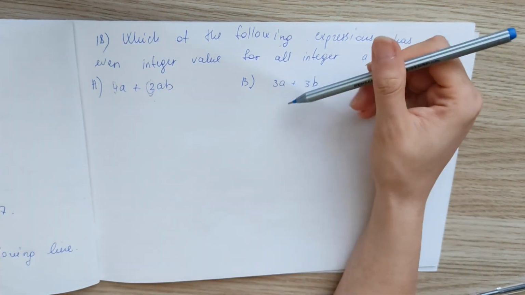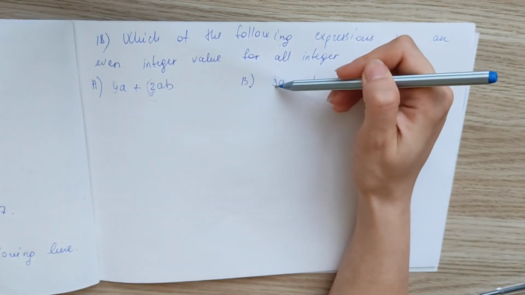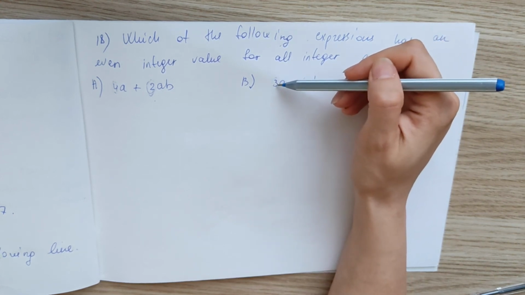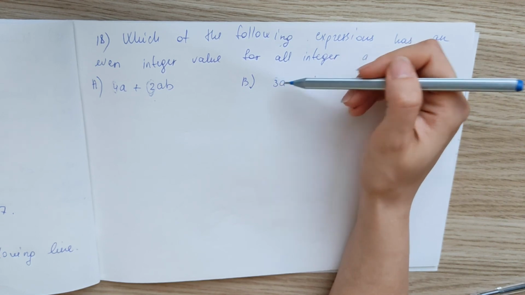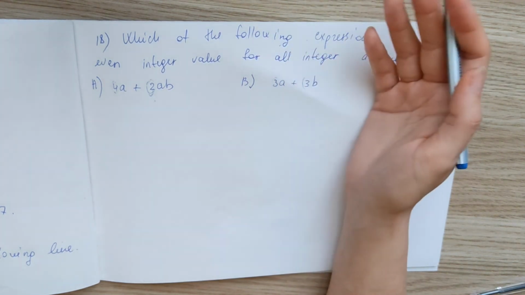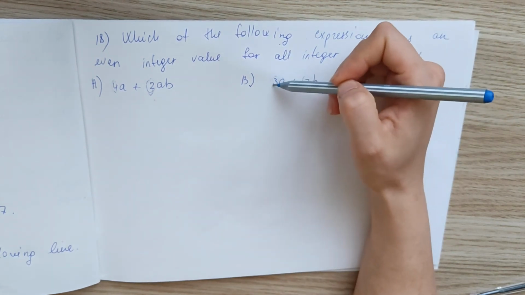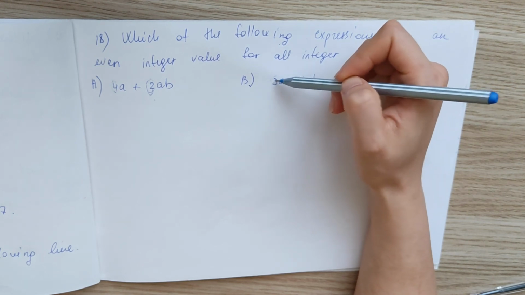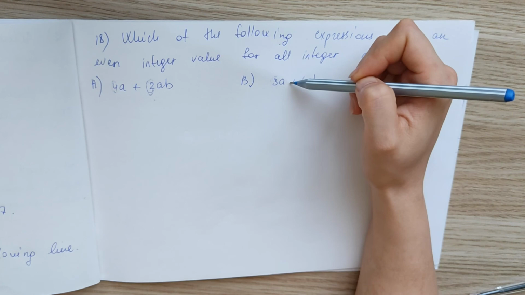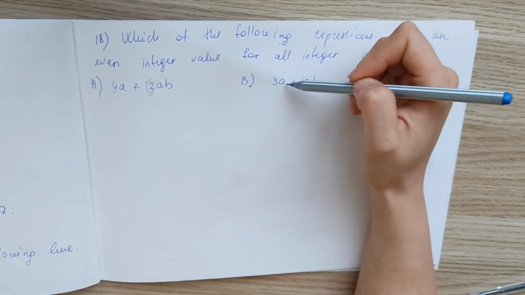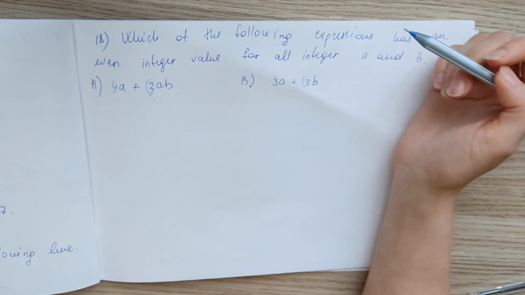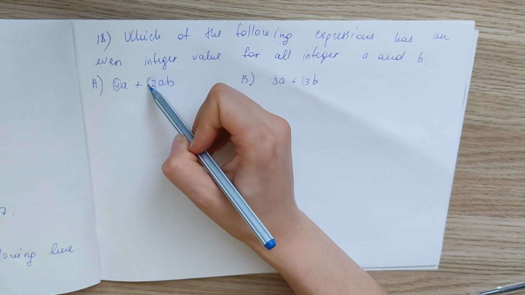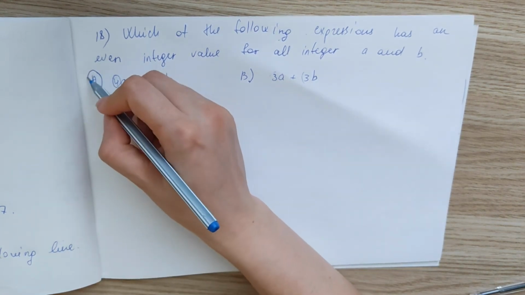But here the coefficient is odd. This is also odd. If we multiply an odd number by an odd number, we will get odd, but if we multiply an odd number by an even number, we will get even. So it matters if a and b are even or odd, but it doesn't matter in the even case because their coefficients are even. So our result is A.